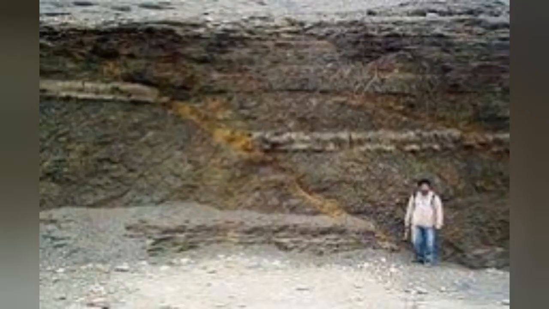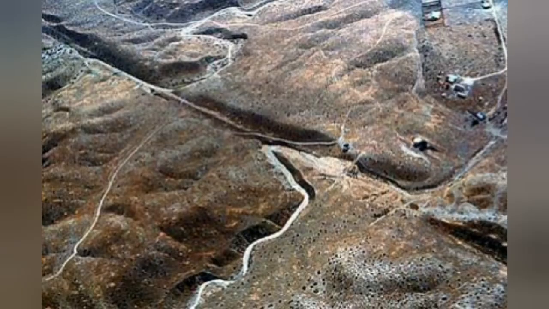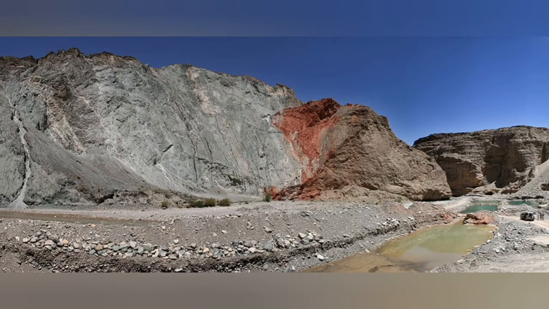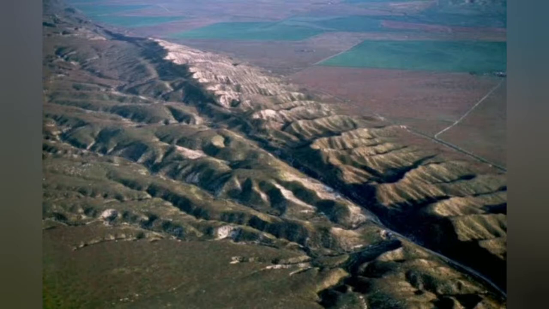In some instances, the movement is distributed over a fault zone composed of many individual faults that occupy a belt hundreds of meters wide. The geographic distribution of faults varies. Some large areas have almost none, others are cut by innumerable faults. Do you know that there are types of fault?